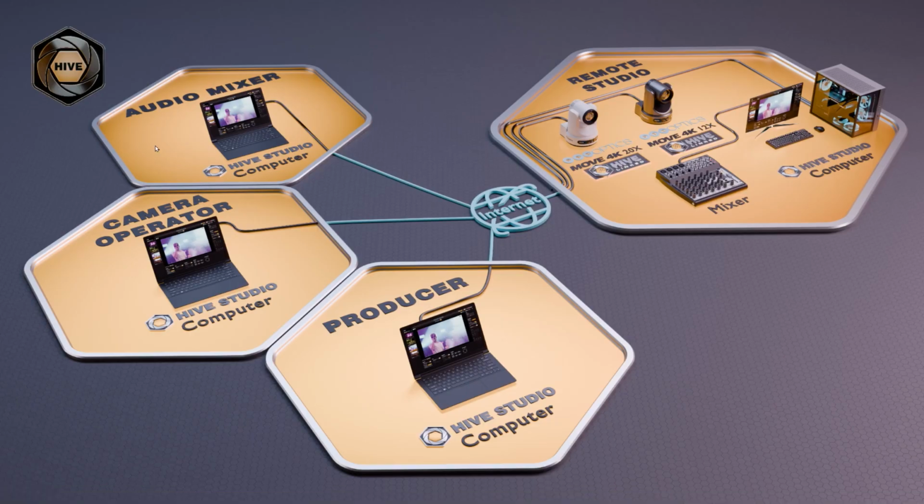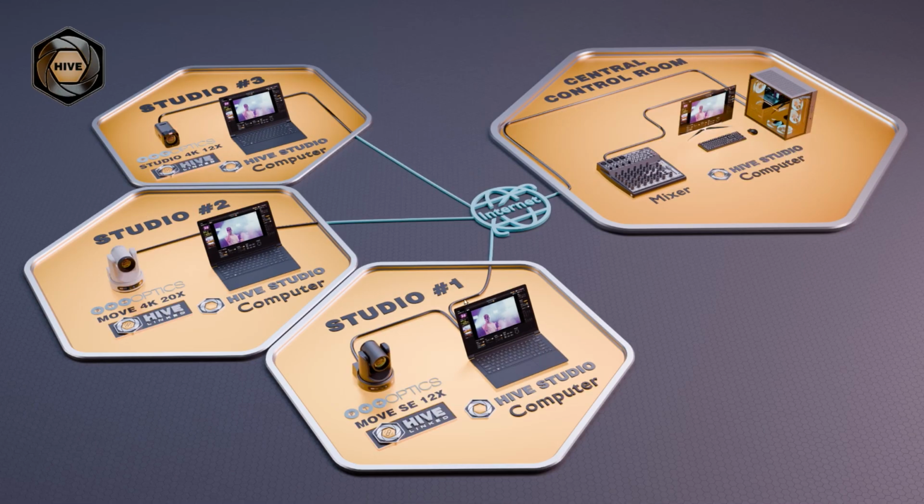But before I do, I just want to visually talk about what's happening here. So you're probably familiar with PTZOptics Hive Studio at this point. It's running on a computer. There's multiple cameras connected over the network, and you might have invited an audio mixer, a camera operator, a producer to all work together over the public internet. They could be in different locations and we can all work together, which is great.